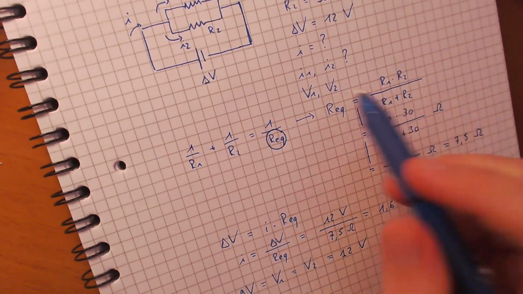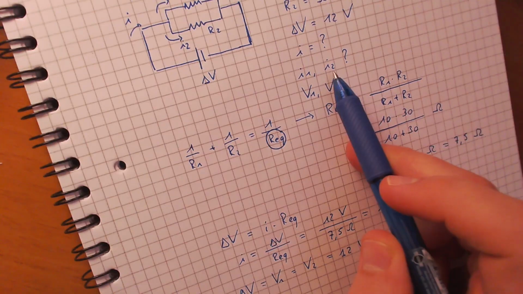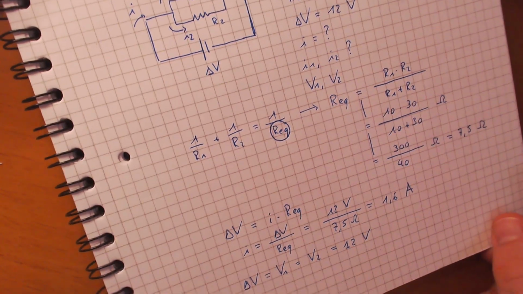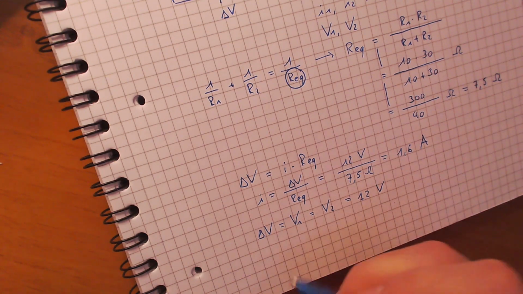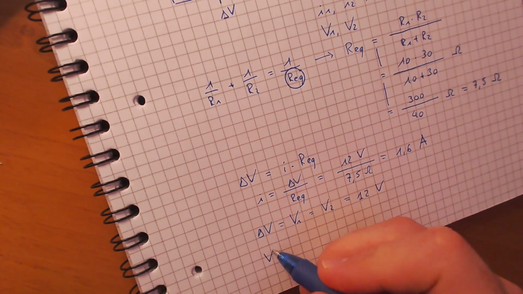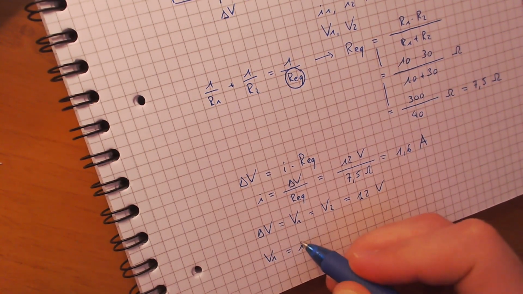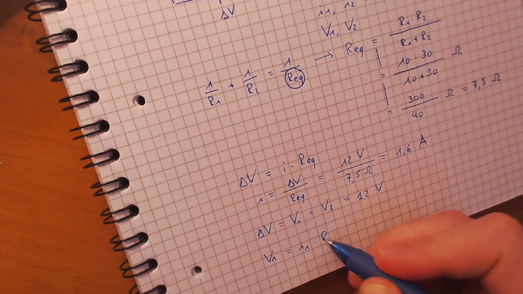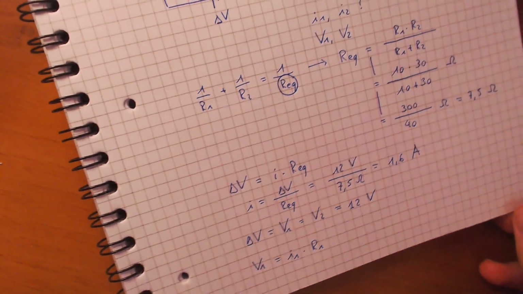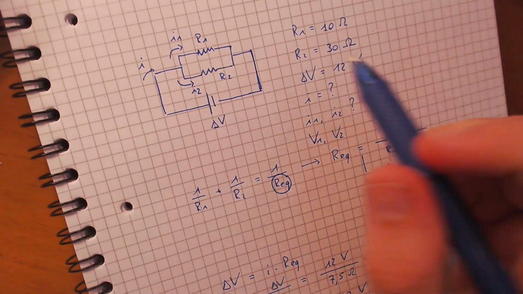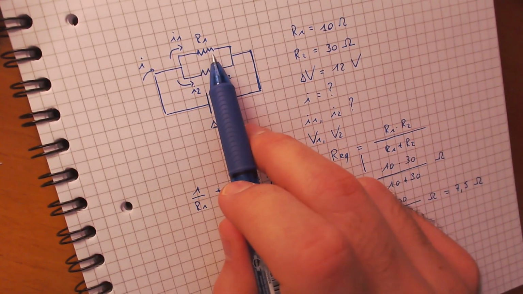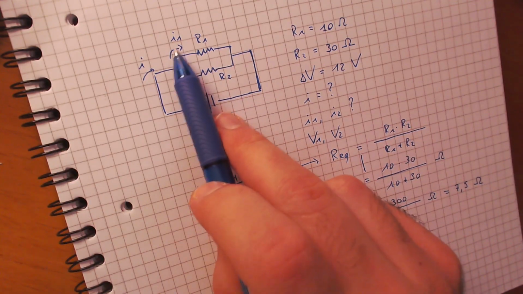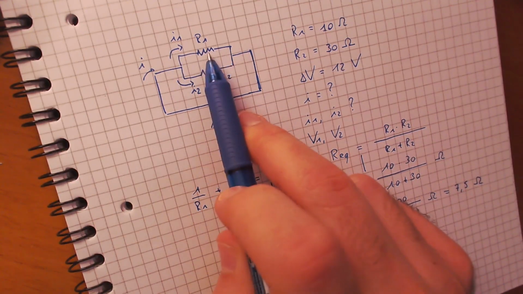Okay, so these are the values of the voltages across the two resistors, and now since we are interested in the current flowing through the two resistors, we again can apply Ohm law, because we know that, for example, V1 is given by I1 times R1, so that means that the voltage between this point and this point can be calculated considering this current and this resistor.